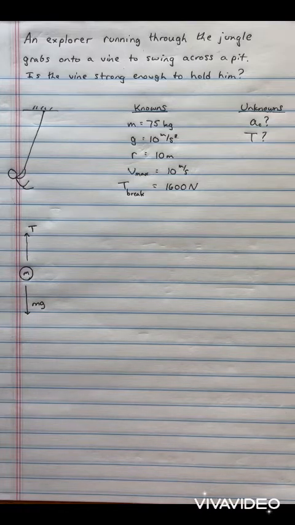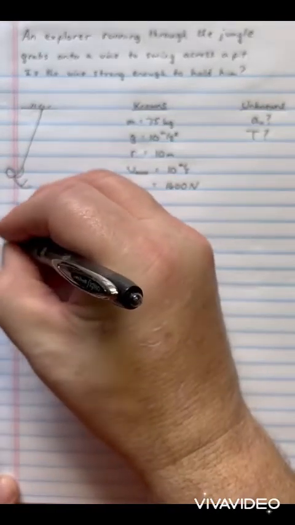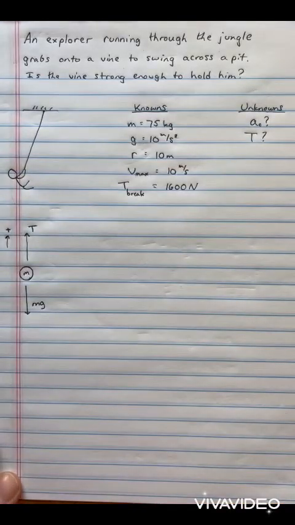Now, one more thing. Let's assume a direction going upward as positive when we set up our problem. This will come in handy, not only because tension is going up and weight's going down, but also because the direction of our centripetal acceleration will then be positive. Remember, it is going along the length of this vine towards the center of the circle, and that will be pointing upwards.